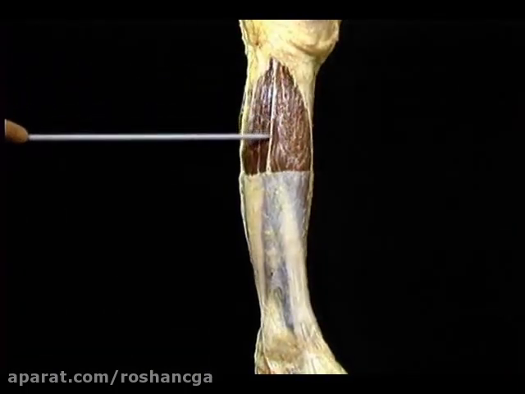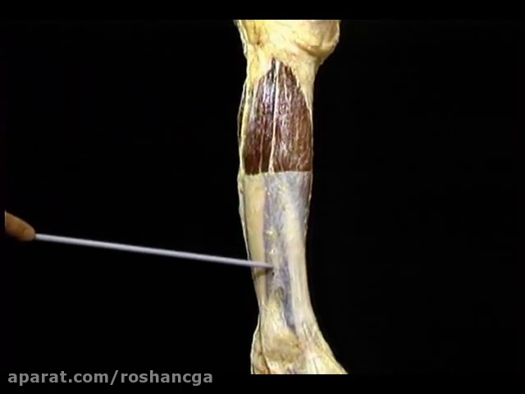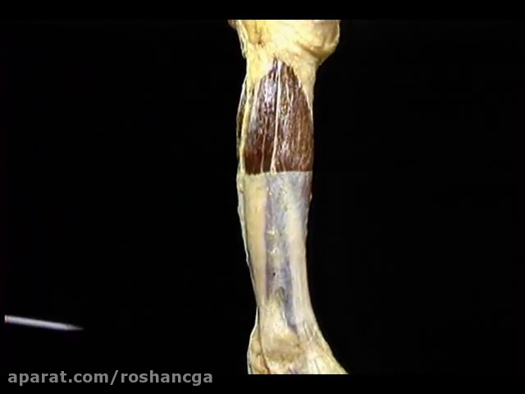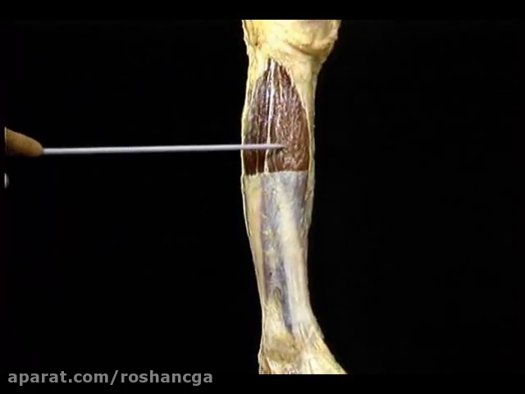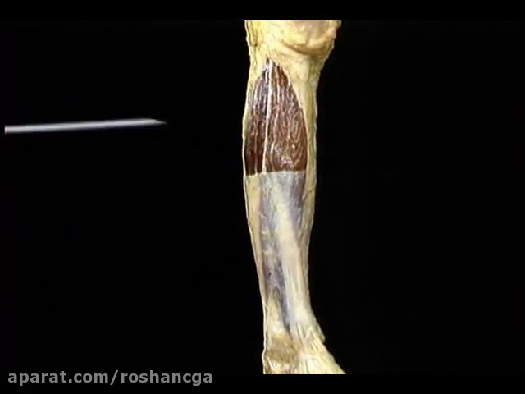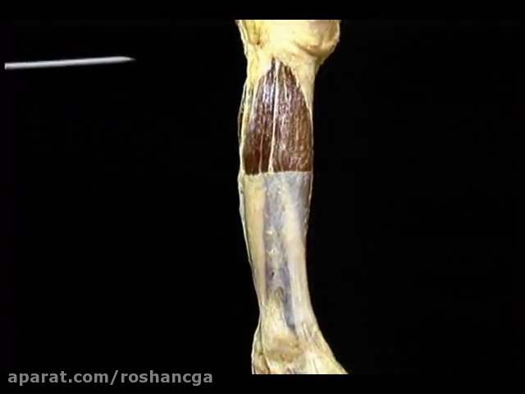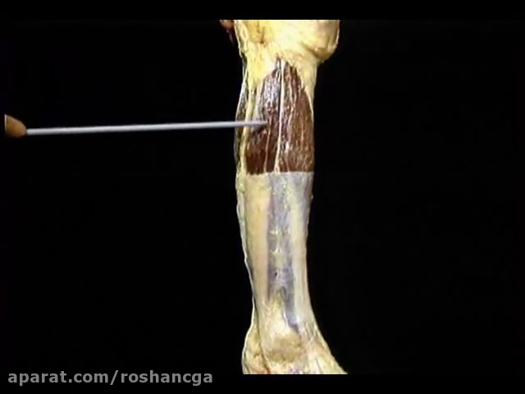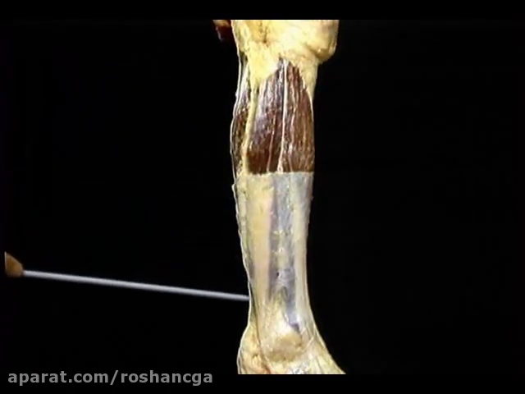The anterior crural septum divides the muscles in front of and lateral to the two bones into an anterior compartment, which contains four muscles, including tibialis anterior, and a more laterally placed peroneal compartment, which contains two of the three peroneal muscles.